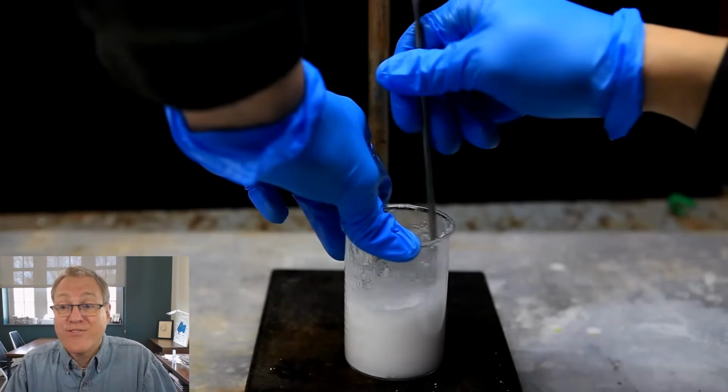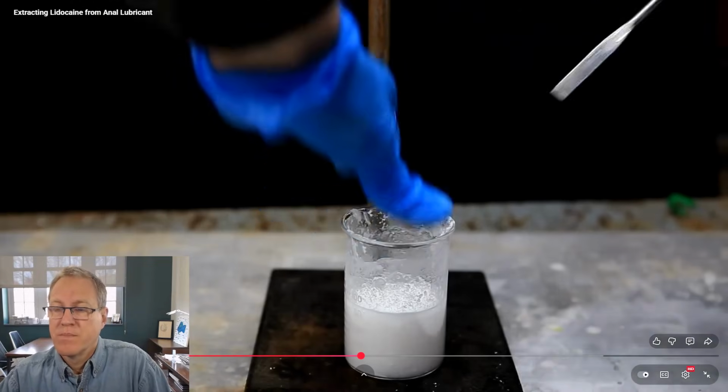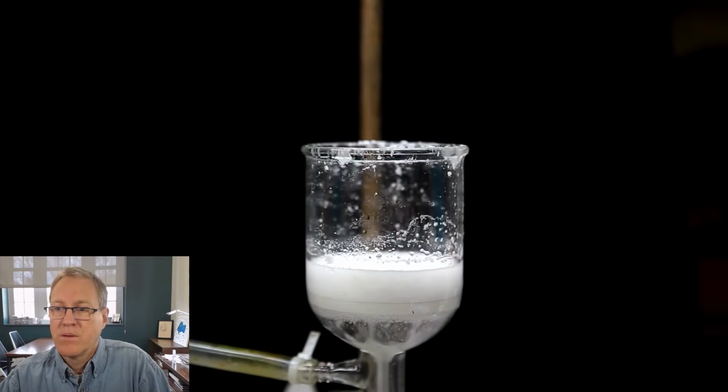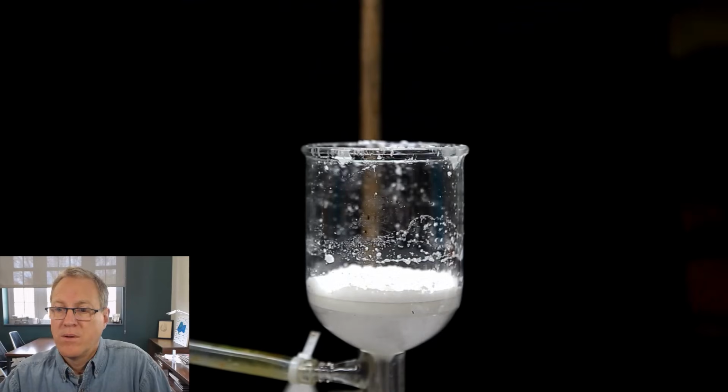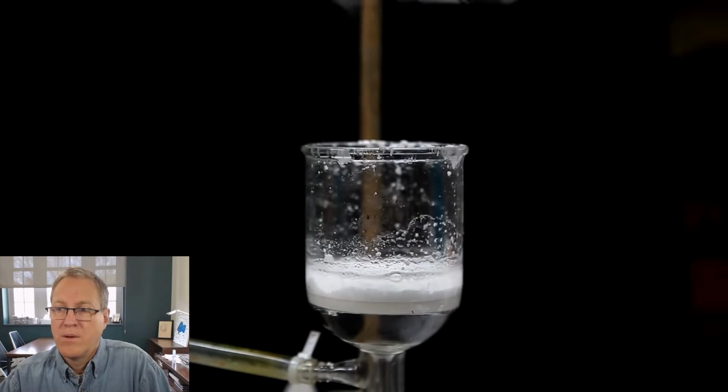But it does look like it's a little less lumpy and more free-flowing as a solid. So eventually most of the large pieces are broken up and we're ready to filter it off. It's transferred back to my nice fritted filter and the water is vacuumed off. To this, I then add a little bit of distilled water.